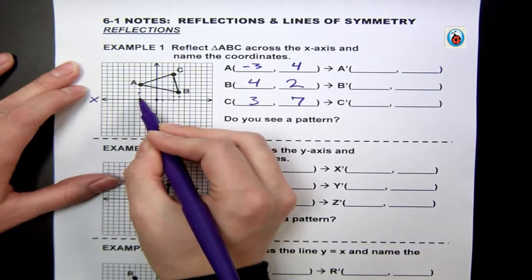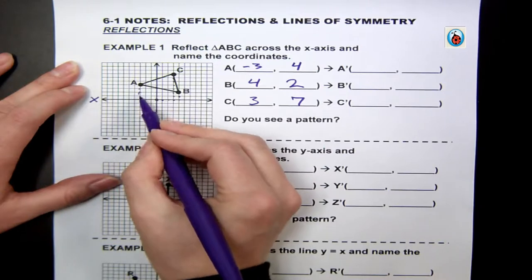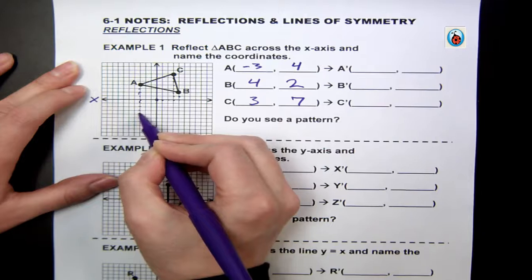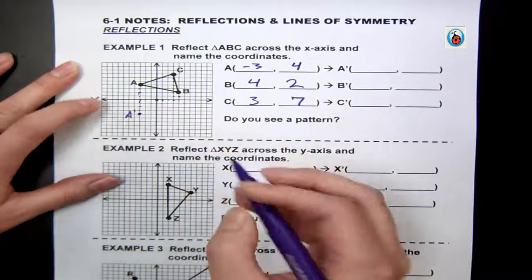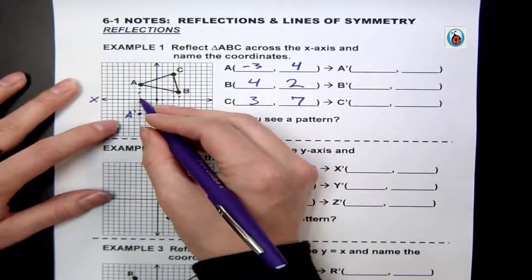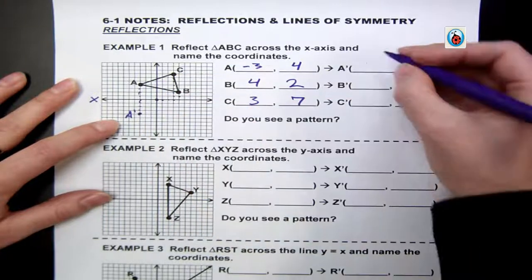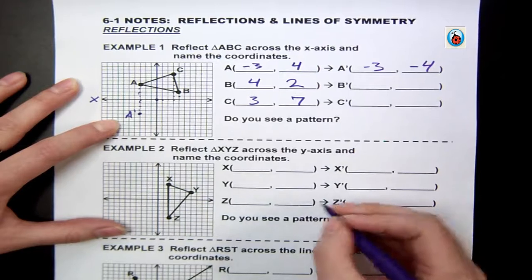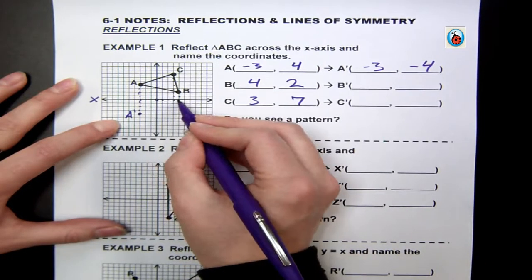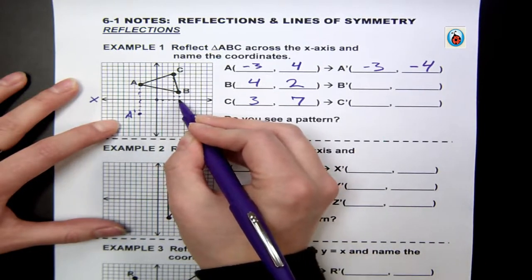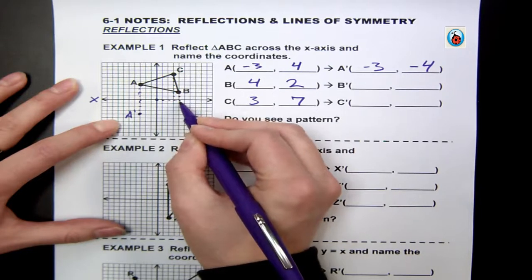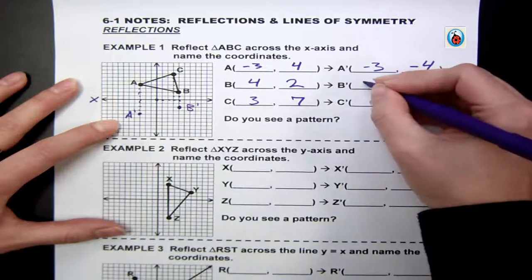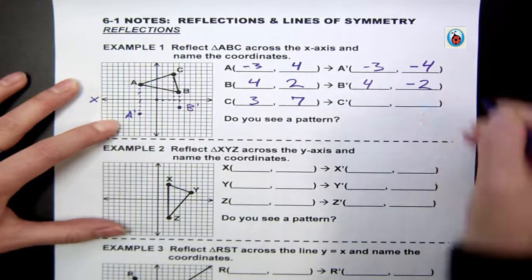And so if my A was up 4, I'm going to stay on that same line and just come down 4 instead. And so my new A point will be the same x coordinate, because that didn't change, I'm just reflecting it this direction. So it will still be -3, but I now have -4. B is going to be the same thing, so we still are at x equals 4. Instead of going up 2, we come down 2. And so that gives me 4 and -2.